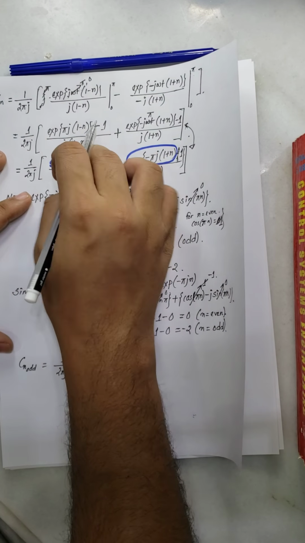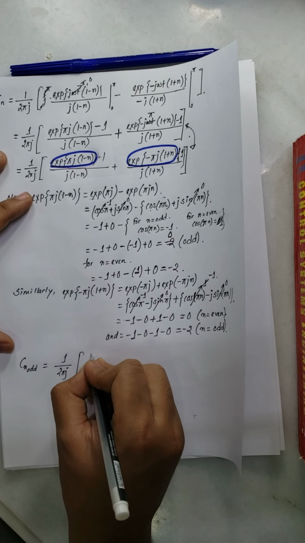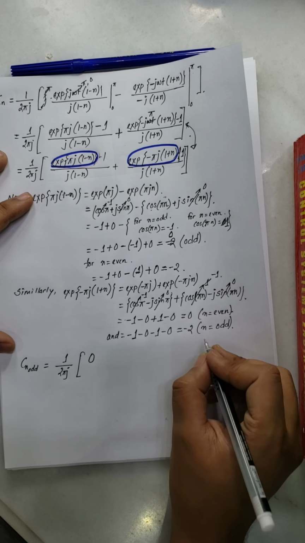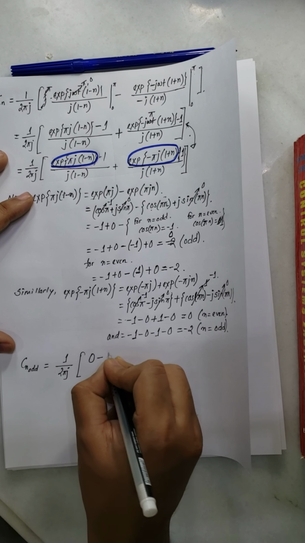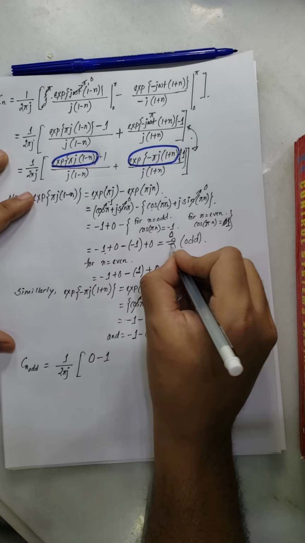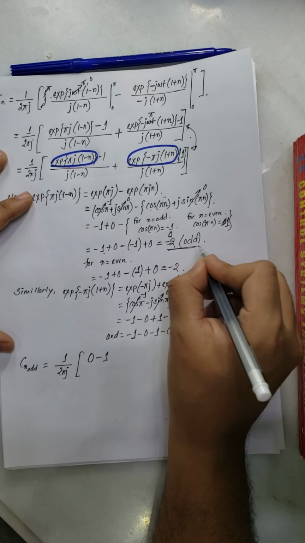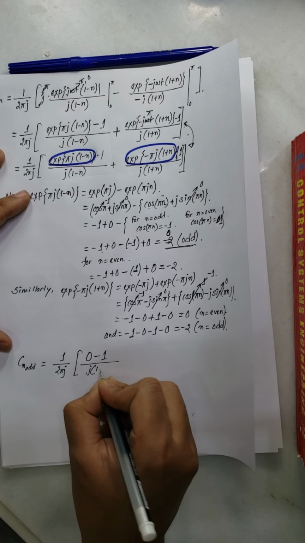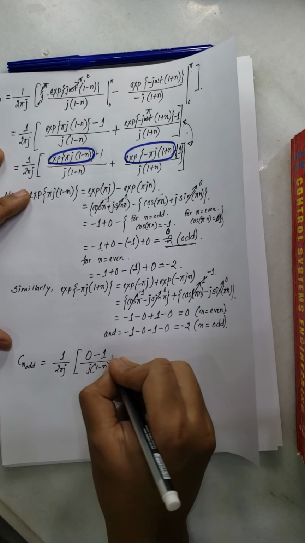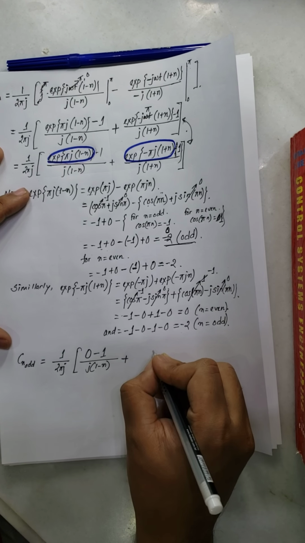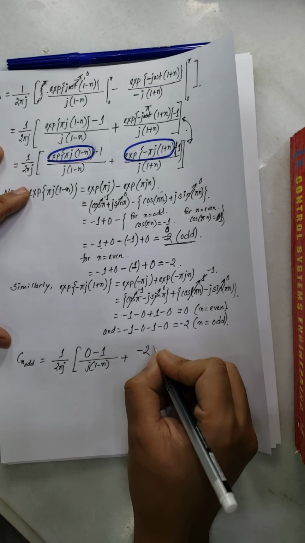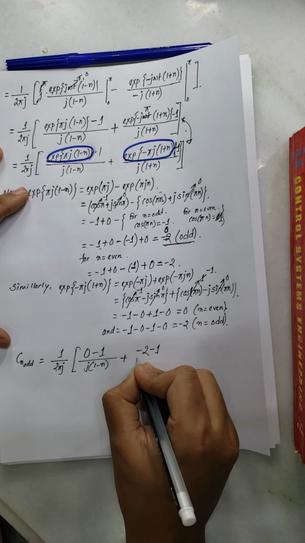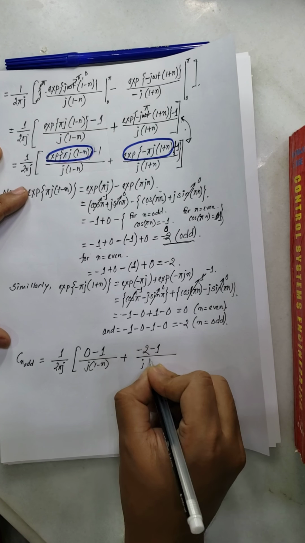Putting the value in this expression, it becomes 0 minus 1. As you have seen, this expression is 0 when n is odd. The denominator remains the same as before, plus this becomes minus 2. The minus 1 will remain as it is. The denominator remains the same.